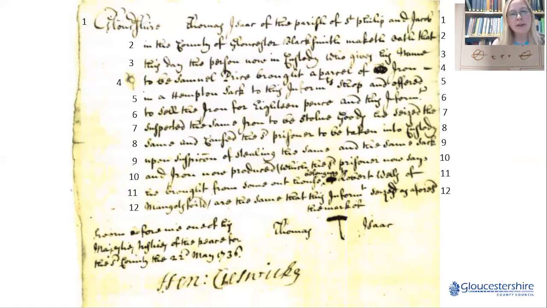And then we've got Thomas Isaac of the parish of St Philip and Jacob. So this is our Thomas Isaac that we were looking at before. So we've got the C at the end of his surname that looks like an R. And then we've got the capital I that would look like a modern day J, really more than a capital I. Of the parish of St Philip and Jacob, obviously Jacob is James. And then you've got the saint written with a T as the superscript, so slightly smaller.